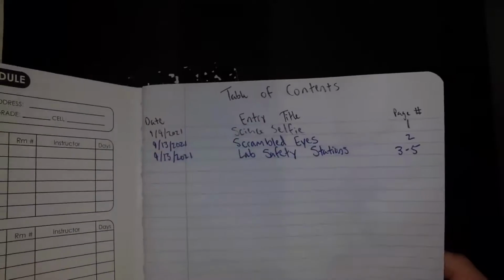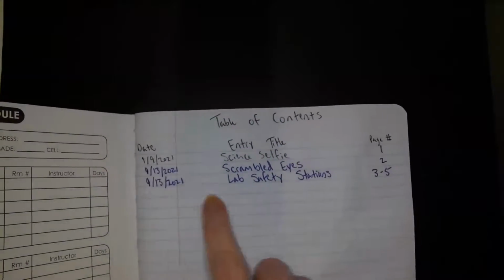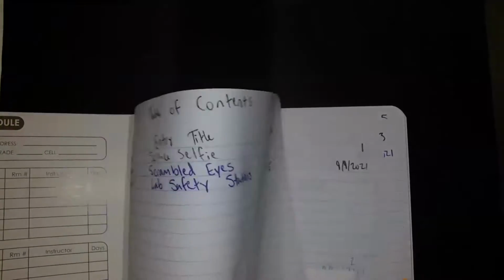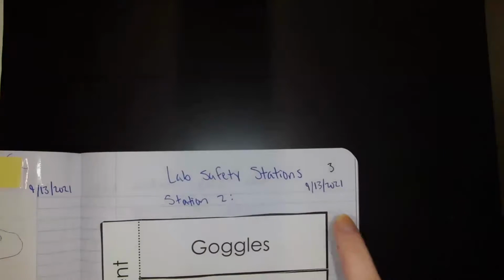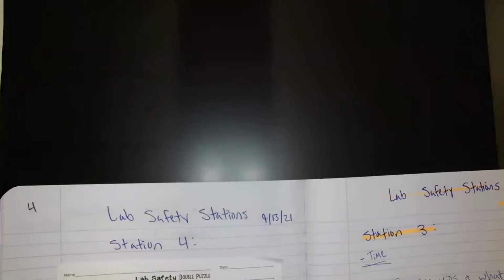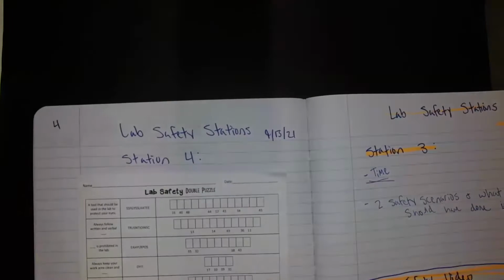Okay. Same with my lab safety stations, pages 3 to 5. I turn to page 3. I have lab safety stations and the date. And I have my title and date on every page. That's really important. Sometimes you'll just have handouts that don't have titles on them. So it's really important that you add titles.